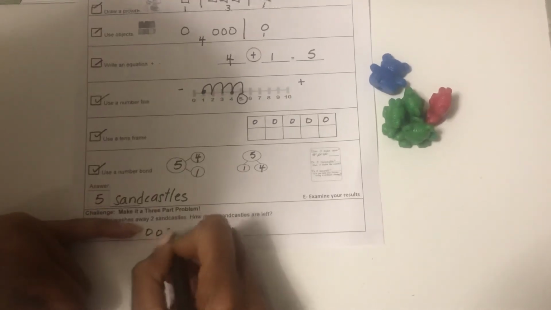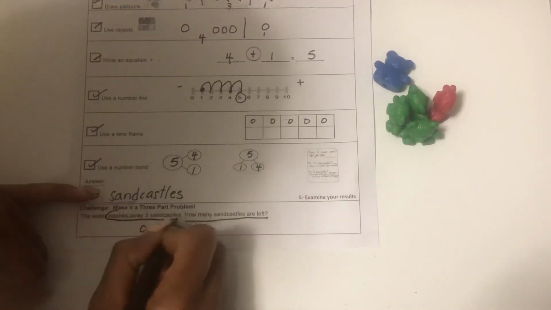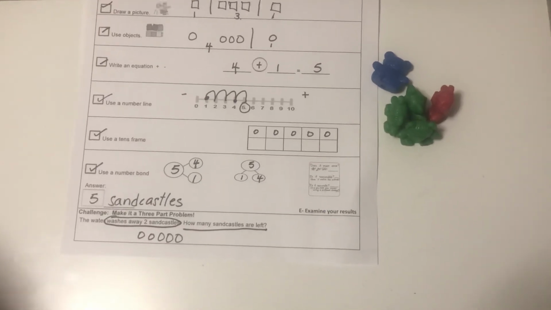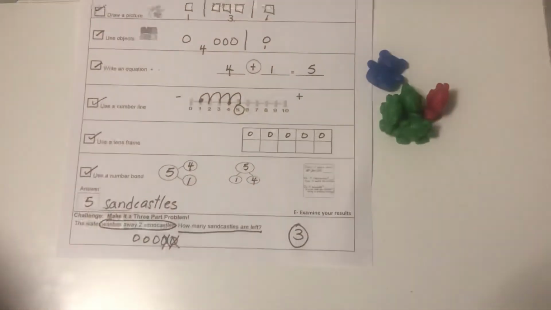Boys and girls, our challenge problem is: the water washes away 2 sandcastles. How many sandcastles are left? So how many do we have up here? We have 5. 1, 2, 3, 4, 5. Remember, underline the question, circle the important fact. The water washes away 2 sandcastles. When something is taken away, we cross it out or we use the minus sign. So let's cross out 2 sandcastles. 1, 2. Now we have 1, 2, 3. 3 remaining. Remember, we have to write our units. So just squeeze in sandcastles right here.